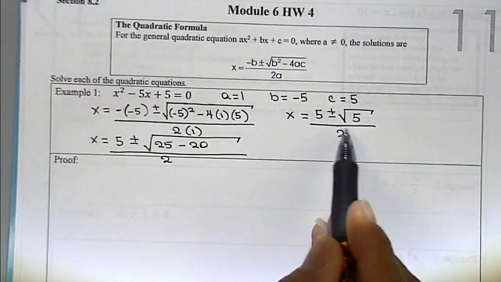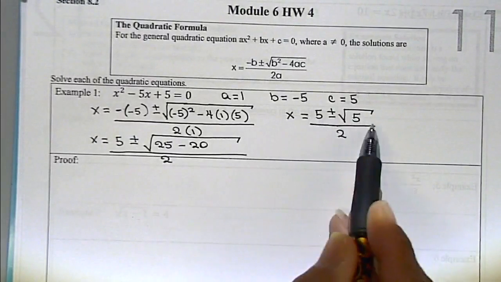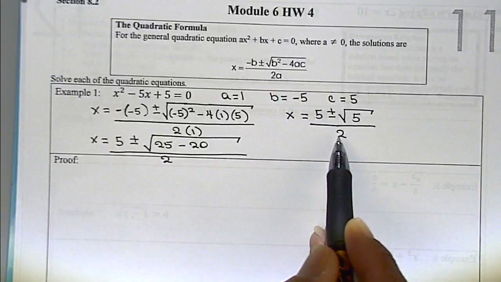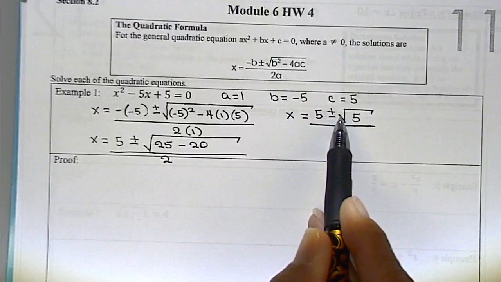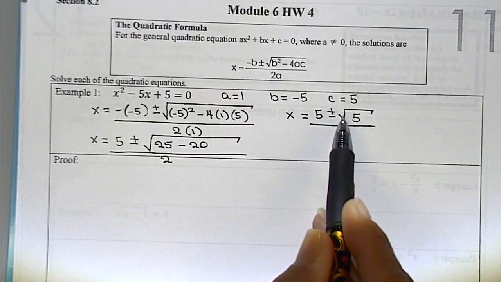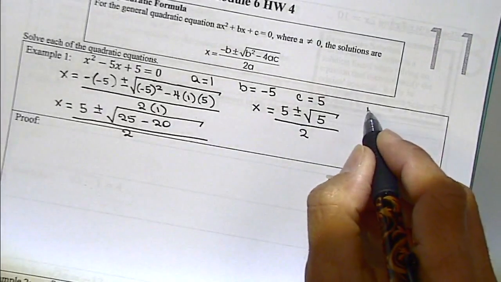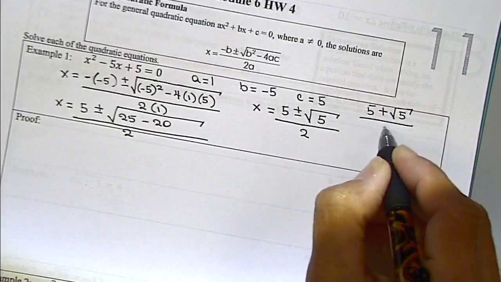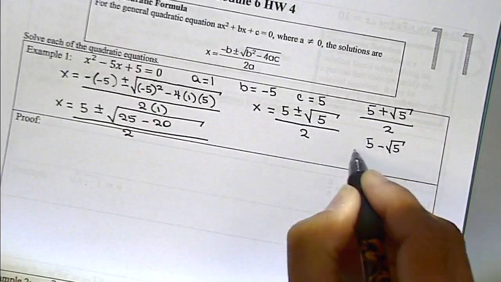The only way this 2 would reduce is if each of these two terms, and notice there are two terms here, okay? Each of these two terms had a coefficient that would divide by 2. Well, 5 won't divide by 2, and this has a coefficient, you're listening to me, right, of 1? What's in front of that square root of 5? A 1. So this is its simplest form. So you really have two answers. You have 5 plus the square root of 5 divided by 2, and you have 5 minus the square root of 5 divided by 2.